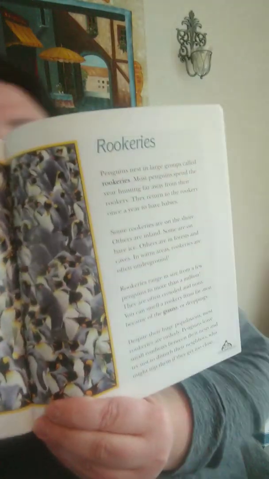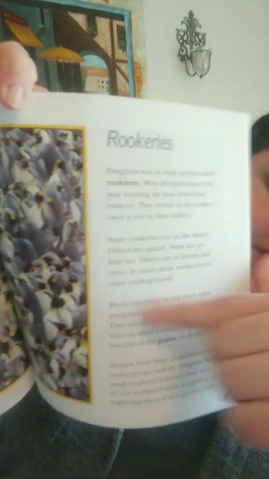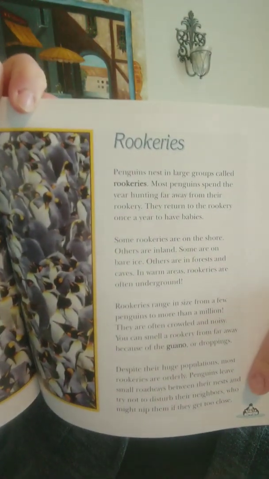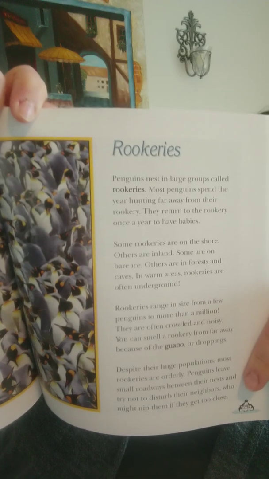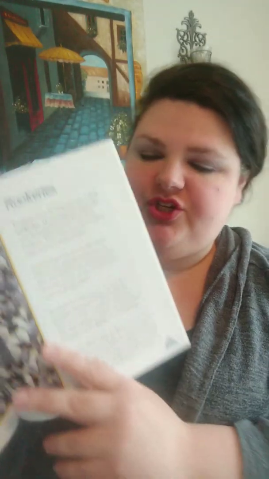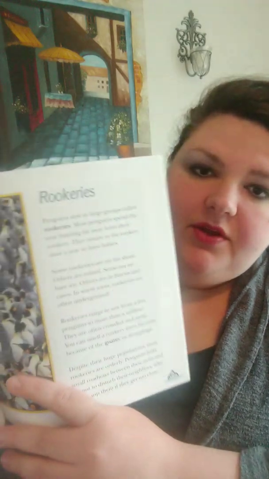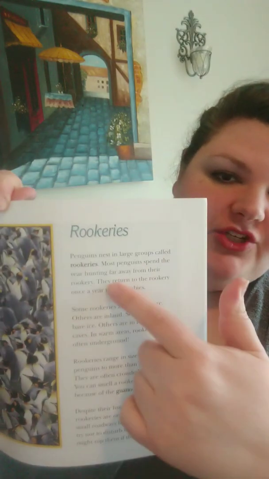New page, rookeries. Okay, so the boldface word is rookeries, and I'm going to read the sentence that has that word in it, and you're going to see, is the definition also there? Penguins nest in large groups called rookeries. Okay, so was the definition in there?